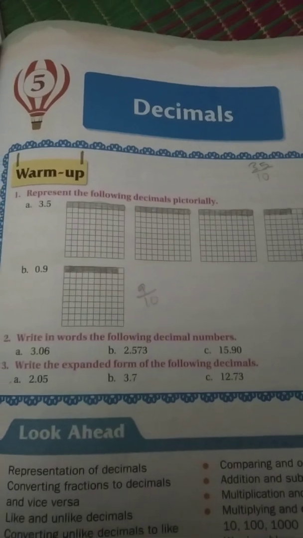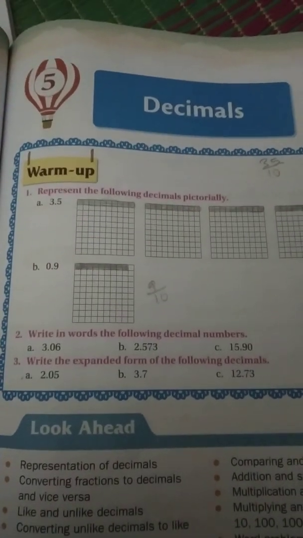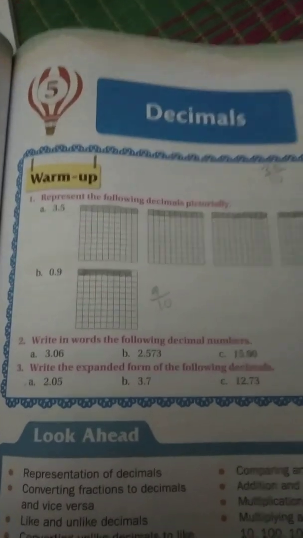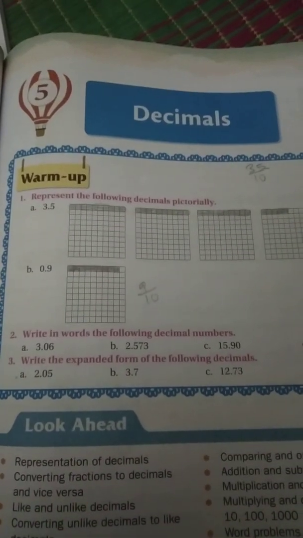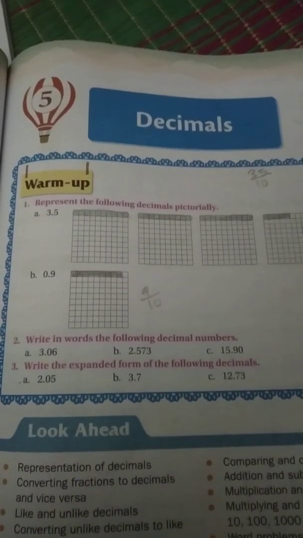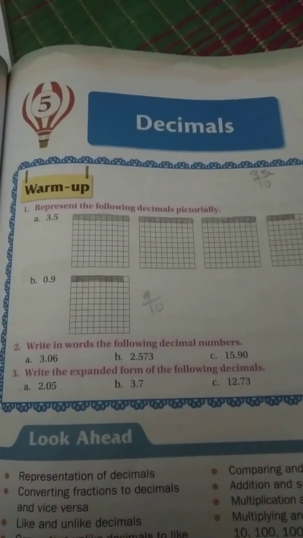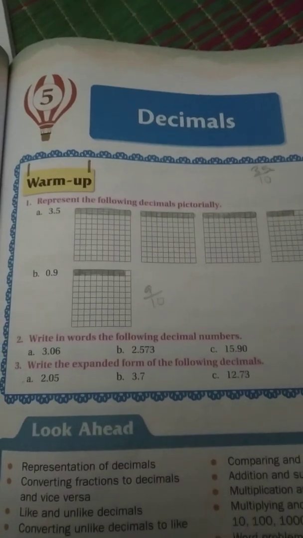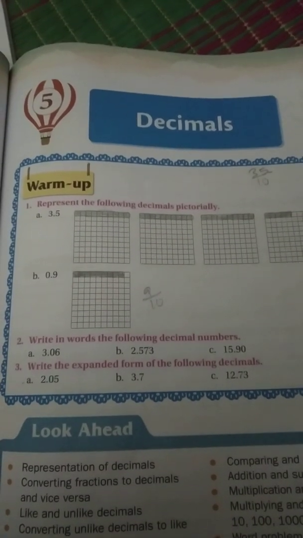Children, today we are going to start maths class. Open your textbooks, page number 151. This is the last chapter we are going to finish. We have just finished geometry because it is a small chapter. So after geometry we are going to start decimals today.